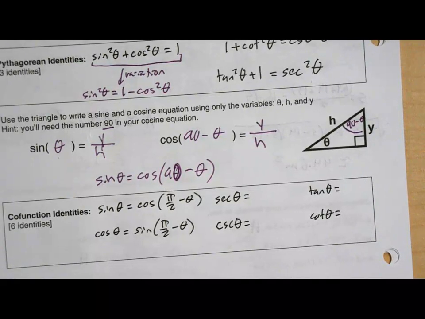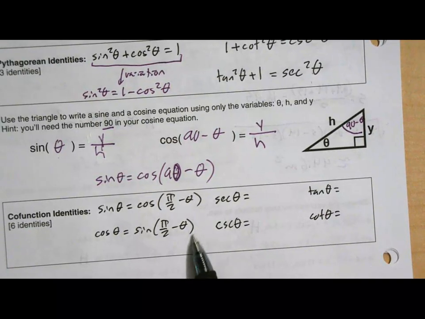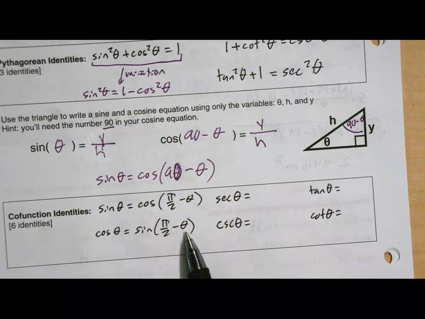All right, so those are useful when you end up with an expression that's got pi over 2 minus theta someplace in it, inside of a trig function.